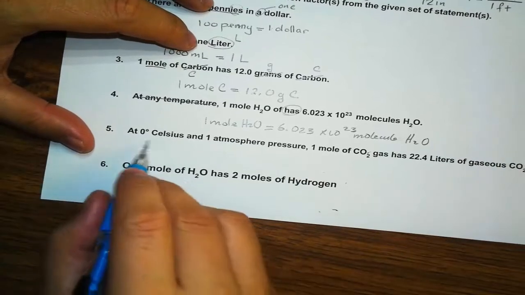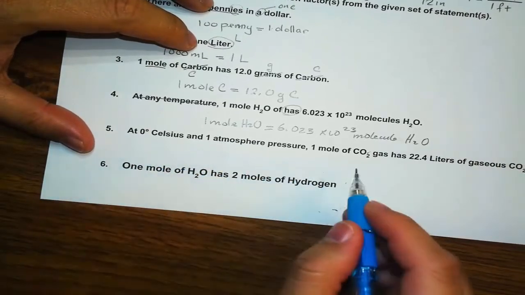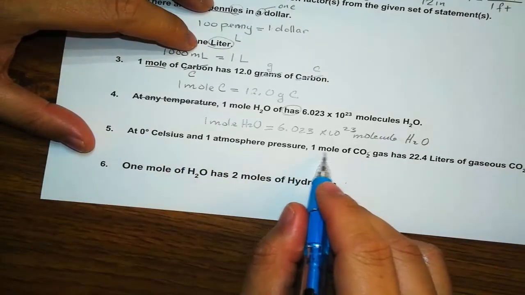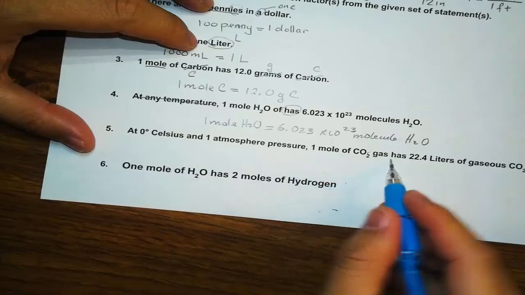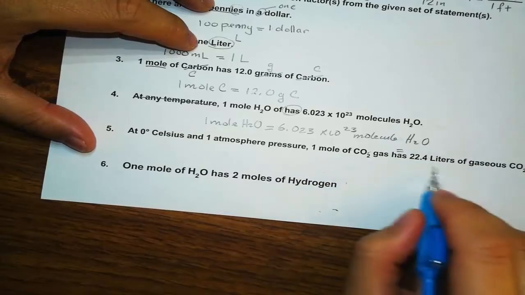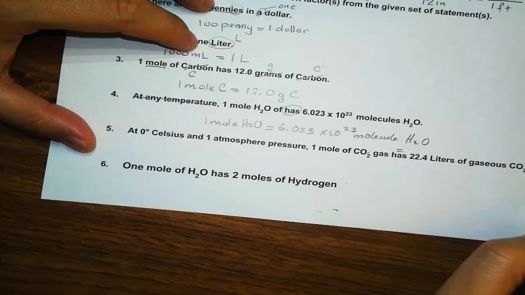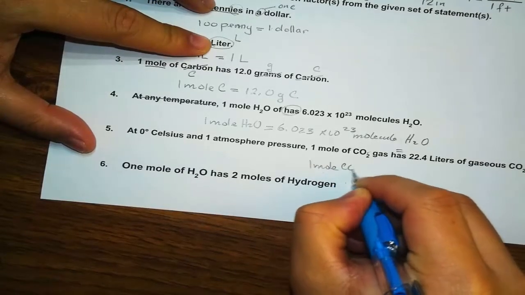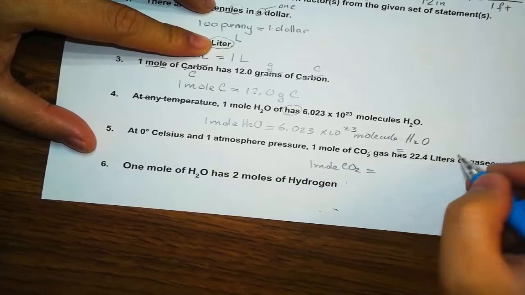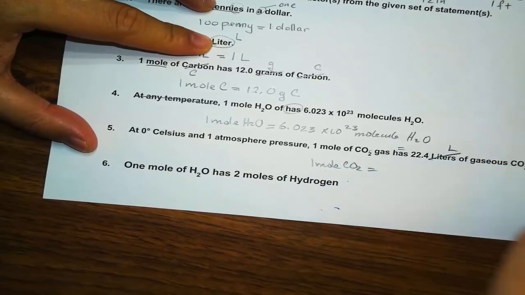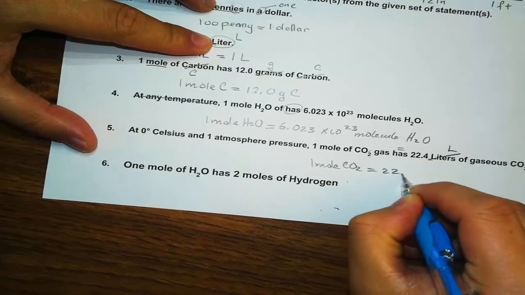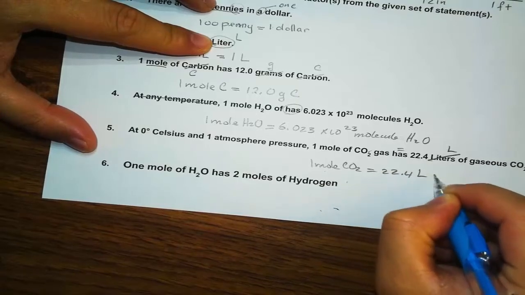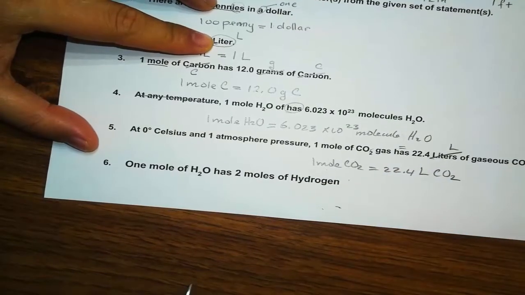Let's try another one. At 0 Celsius and 1 atmosphere pressure, we have 1 mole of carbon dioxide gas has, of course, that's the equal sign, 22.4 liter of gaseous CO2. So we have 1 mole CO2 equal to 22.4 liter of CO2, and notice we can shorten liter to L. Isn't that easy?